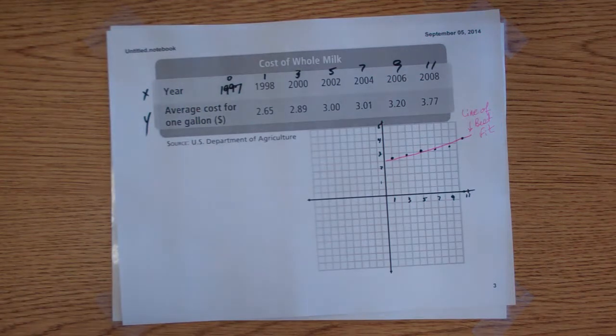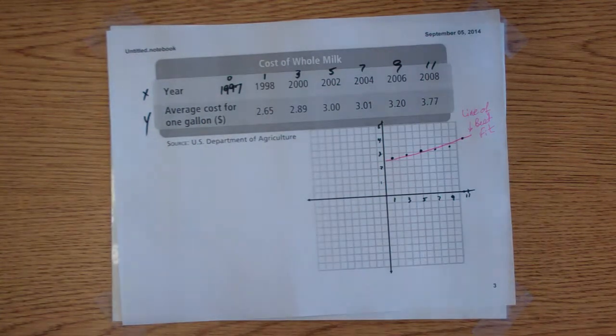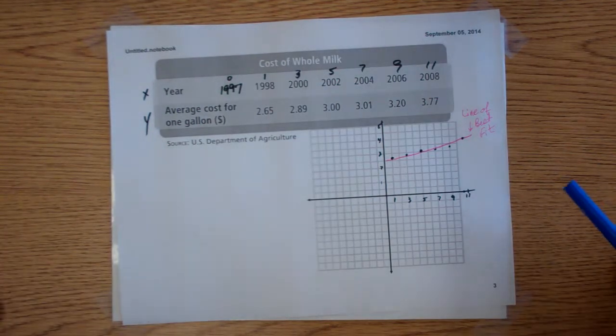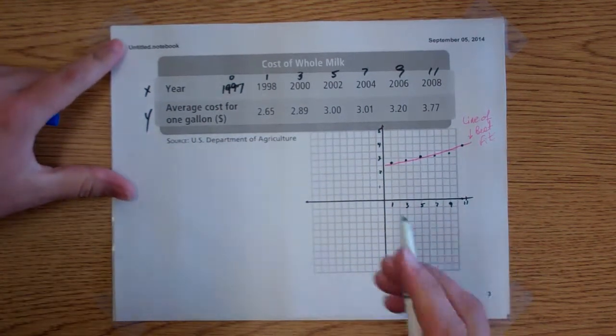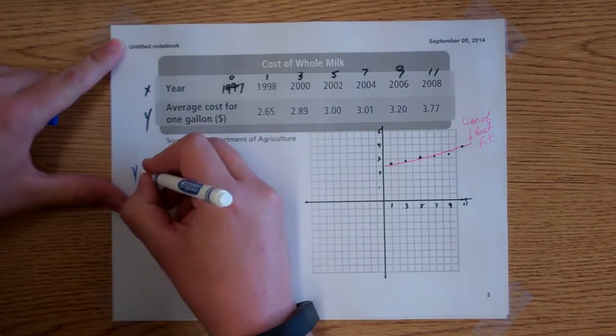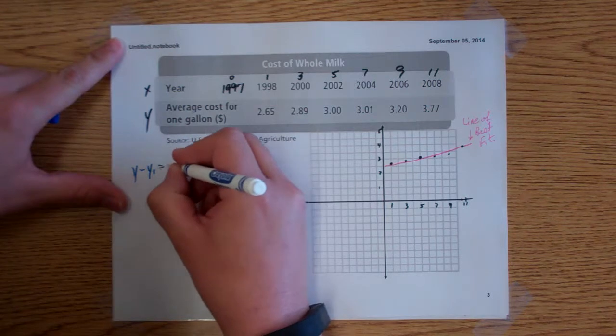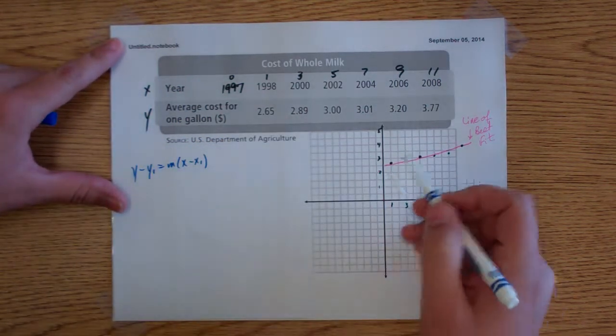Now, there's two ways to find the equation for your line of best fit. You can do it by hand, which I'm going to show you first, or you can do it in the calculator, which I will show you in just a minute. Now, what we need to do is we're actually going to end up using point slope form, which means we have to find the slope of this line.